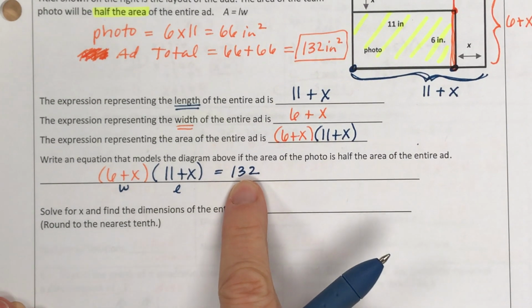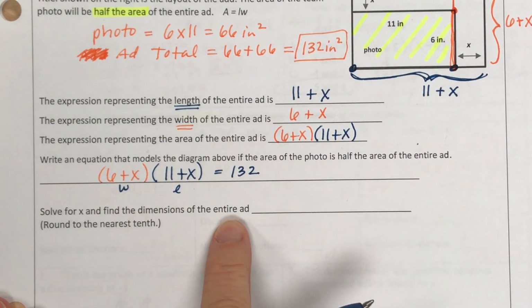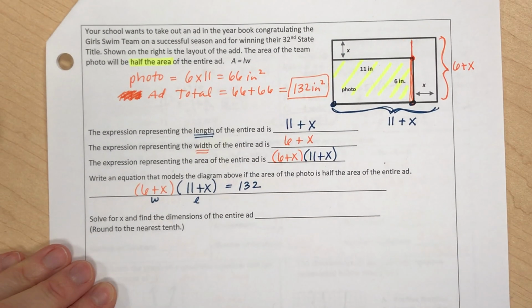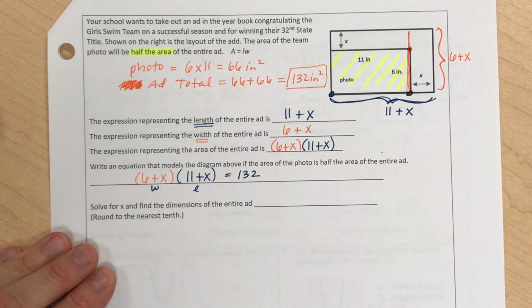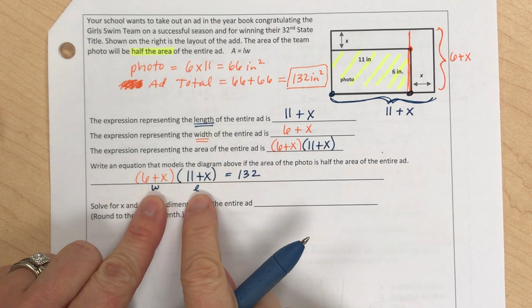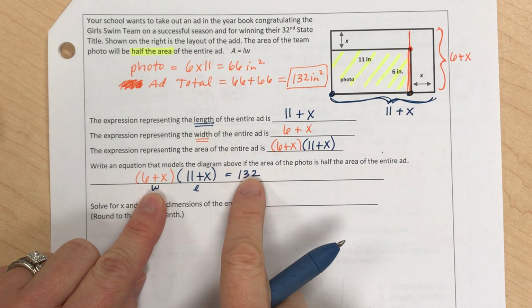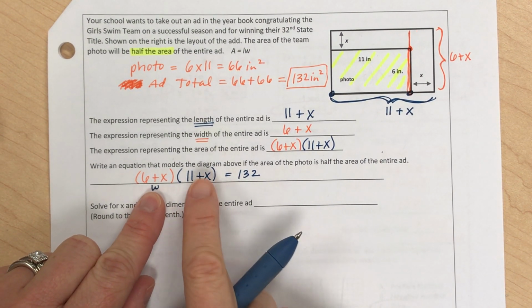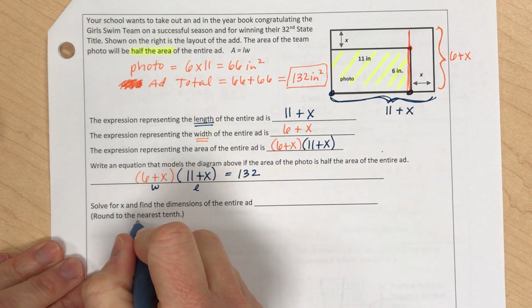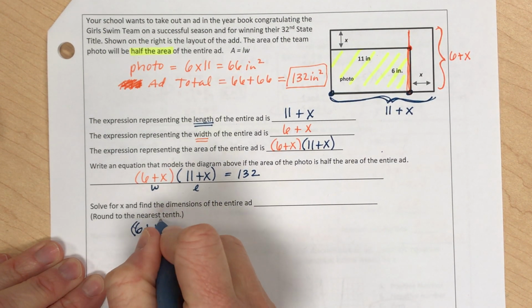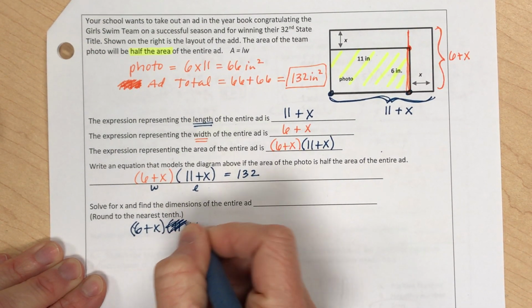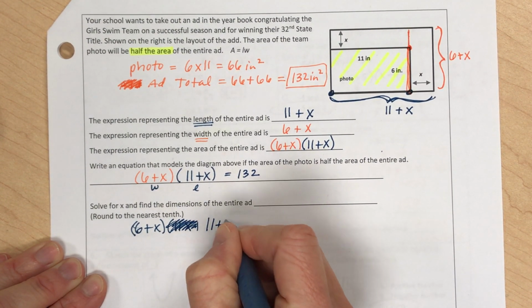My next question says solve for x and find the dimensions. So this is going to be a two-part process. We need to first solve for x and then plug it back in to solve for the dimension of the ad. So what I'm going to do is take this length times width equals my area, and I'm actually going to multiply now those two quantities, the 6 plus x and the 11 plus x. So if I have 6 plus x times an 11 plus x, oops, let me rewrite that because I messed up. 11 plus x.